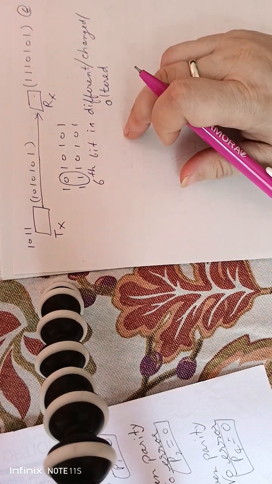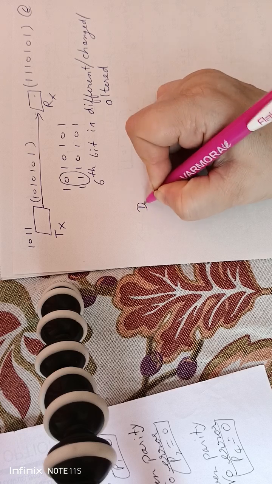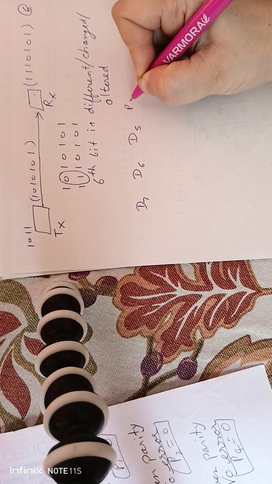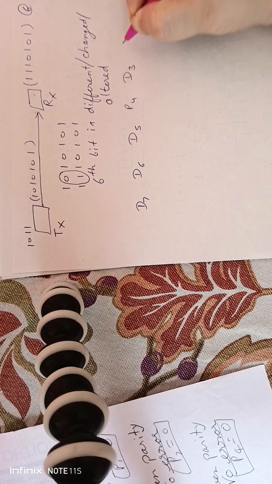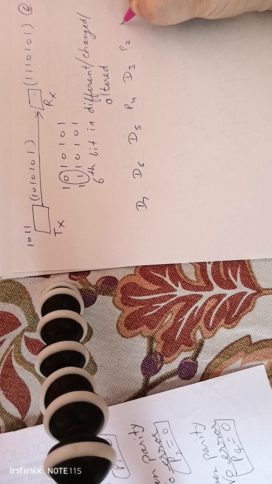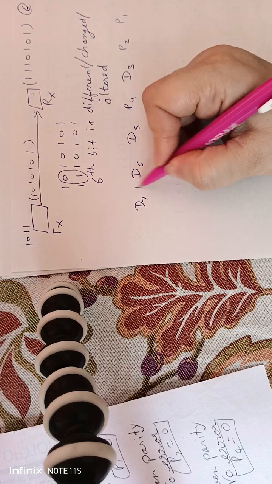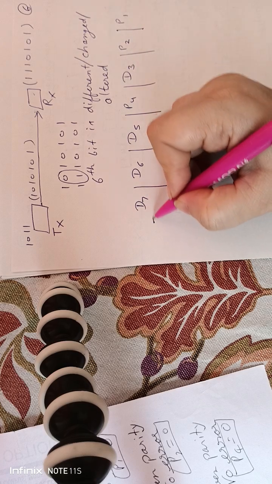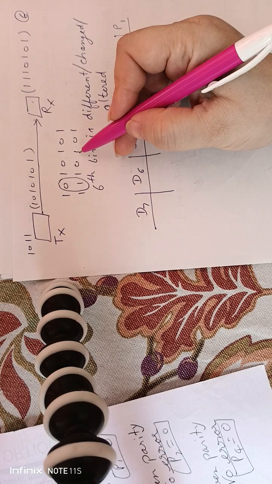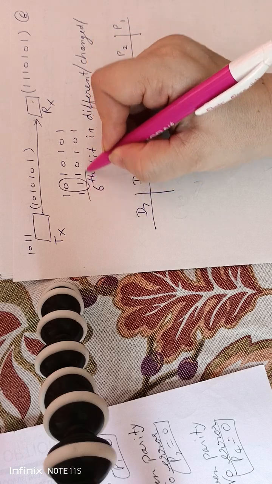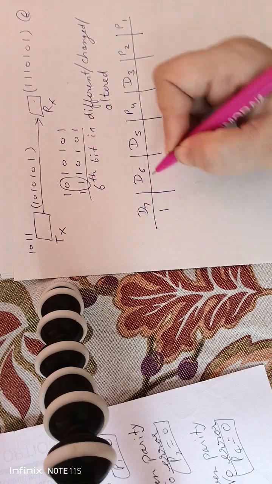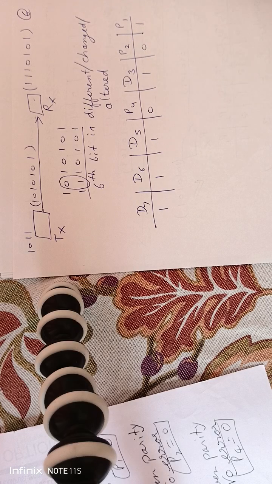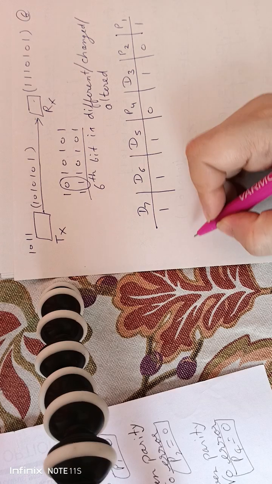So what will the receiver do? The same process: D7, D6, D5, P4, D3, P2, P1. Okay, separate them out. Now write down the data that you have received. So what have you received? You have received this one. So this is 1110101. Fine. Now analyze.